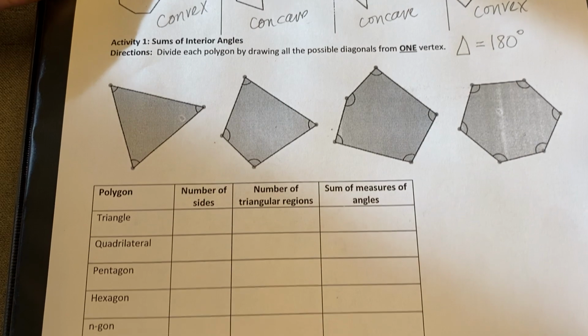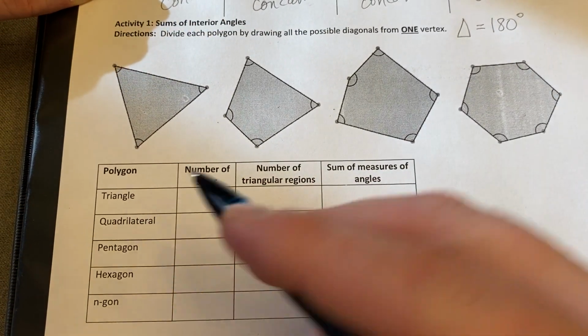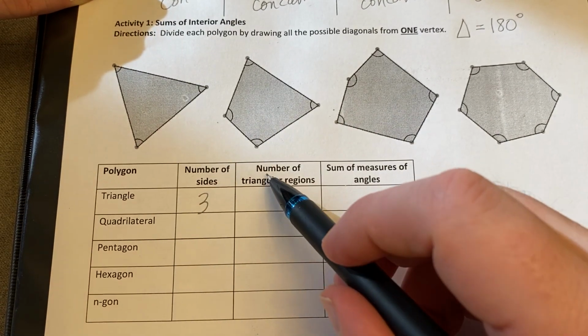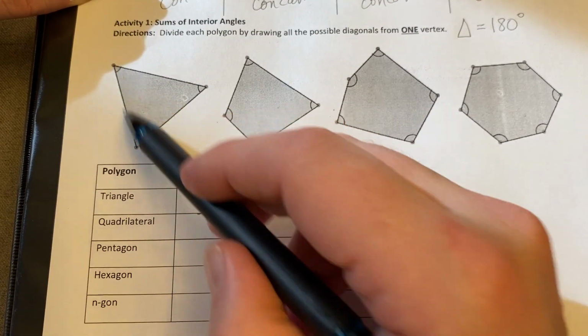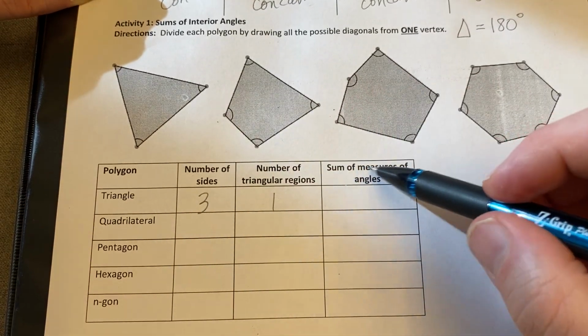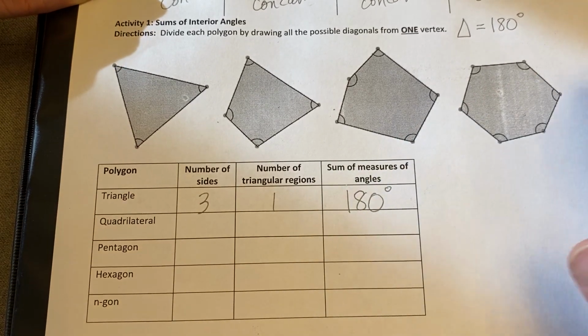We can start with that, filling out this table here. When we're talking about a triangle, we have 3 sides. How many triangular regions? Well, we have 1 triangle here. And what's the sum of the measures of those angles? We've proven that earlier. We know that that's 180 degrees.